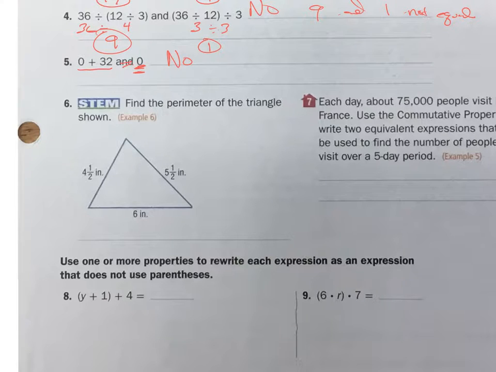Find the perimeter of the triangle shown. And I'm going to use a little bit of associative property to figure this out. I'm going to circle some things I like. I like that half there, and I like that half there. So I'm going to make that 1. And I'm going to add it to this 4 plus this 6, which is 10, and then plus that 5. So 4.5 plus 5.5 plus 6 looks more complex than 1 plus 10 plus 5. That is 16 inches. Okay?